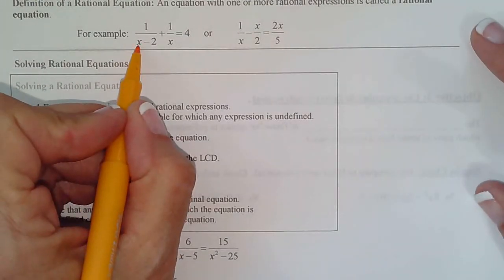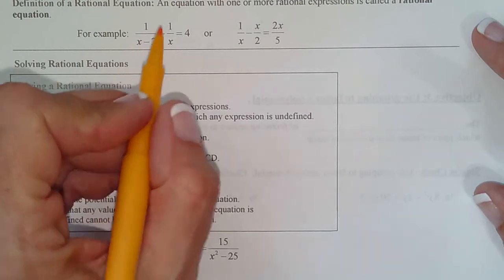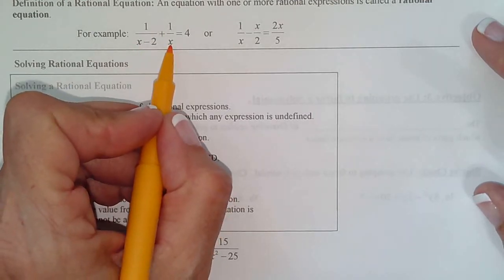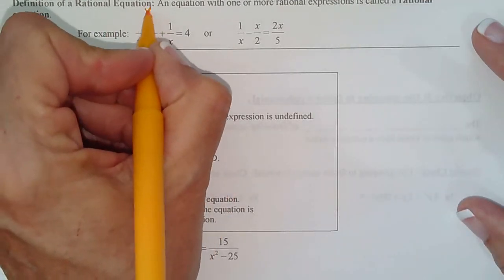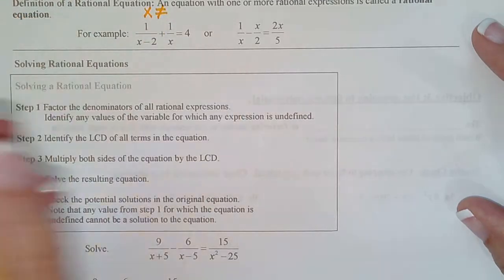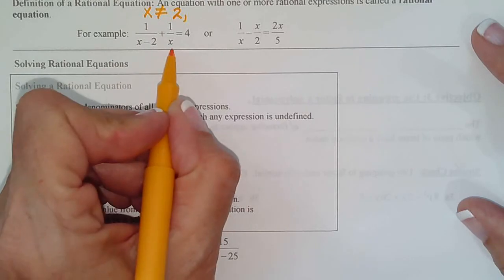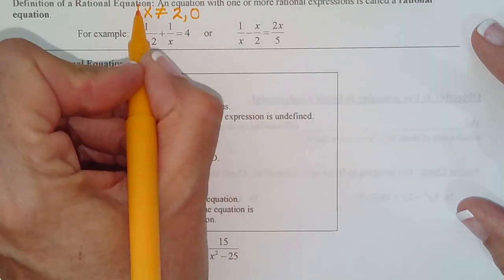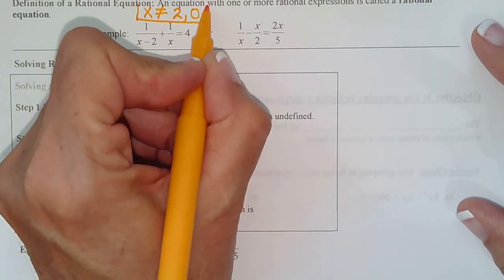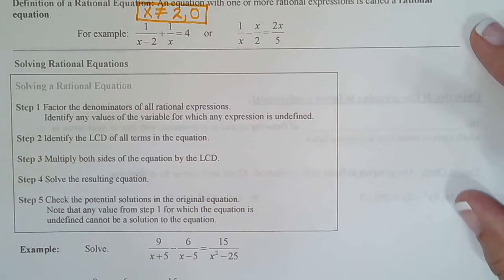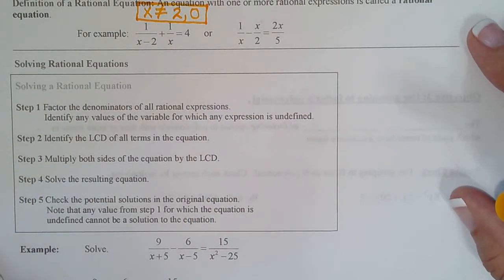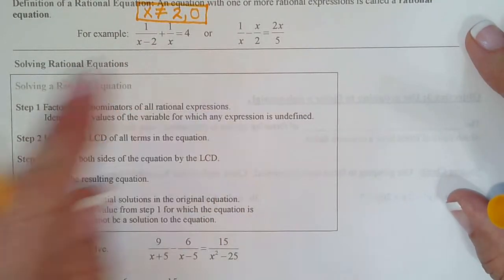For instance, if I put 2 in here, that would make this denominator 0, 2 minus 2. If I put 0 in here, that would make this denominator 0. So at the beginning of the problem, we're going to say x cannot equal 2 and x cannot equal 0. If any of our answers come out to be that, we throw them out. They're called extraneous solutions when they're listed up here.